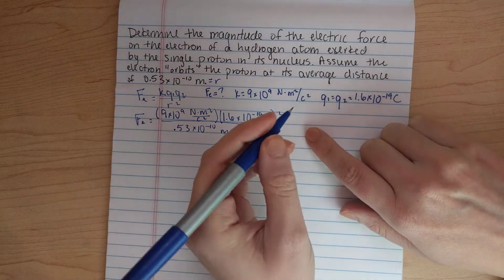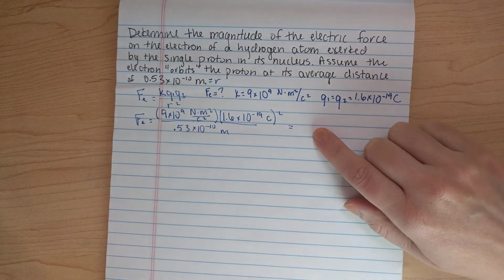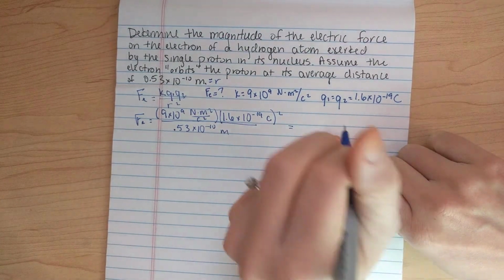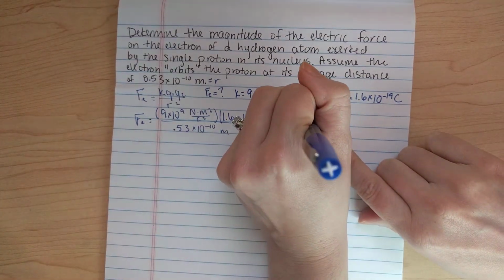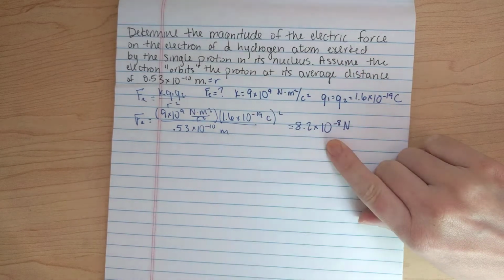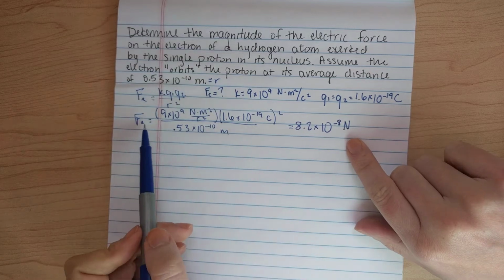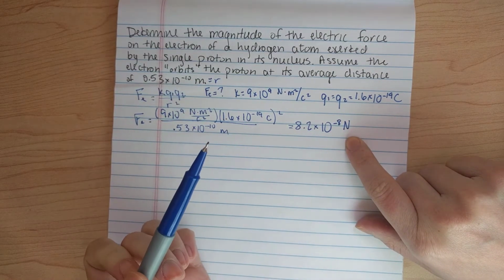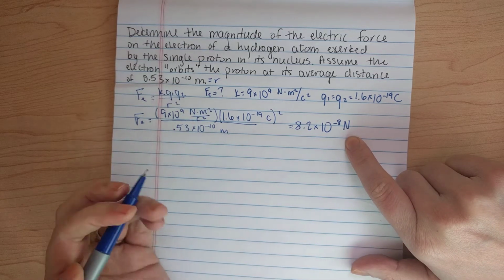In doing this math, we plug it into our handy dandy calculator and get 8.2 times 10 to the negative 8 newtons. So our force has units of newtons. We can also check our units by doing some unit analysis.